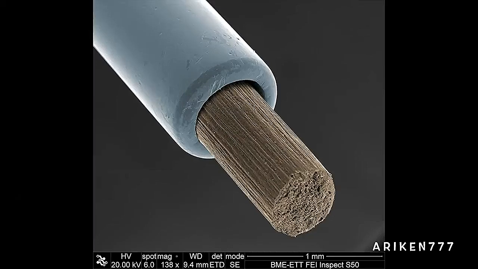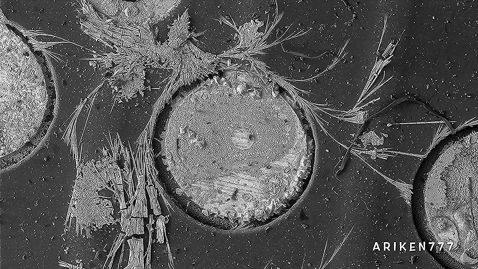A close-up of a mechanical pencil. Silver crystal growth between electrical solder joints causing electrical failure.